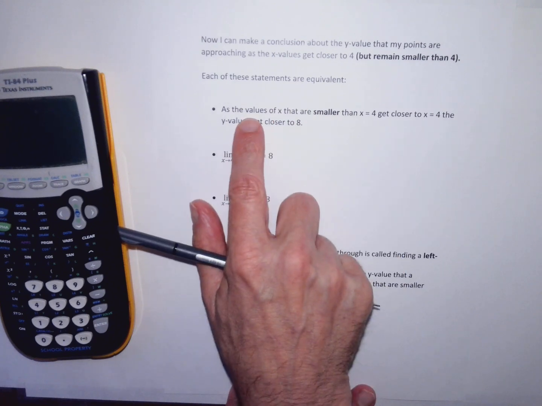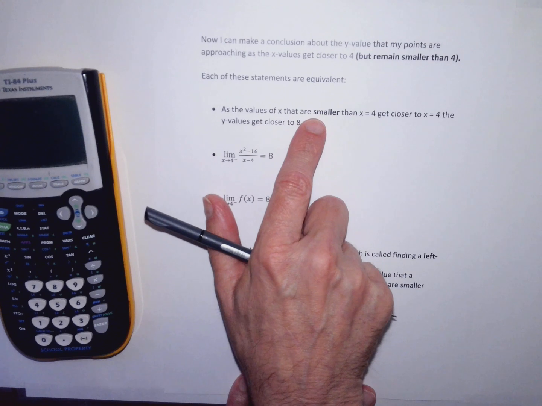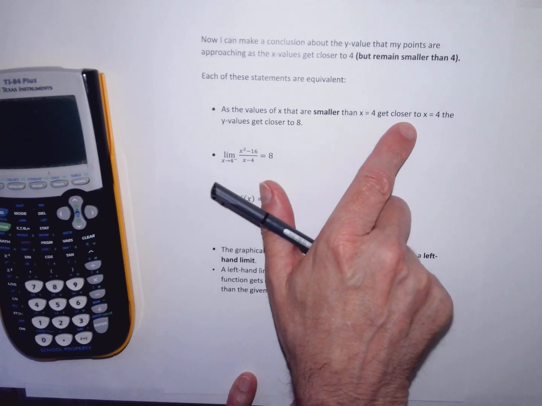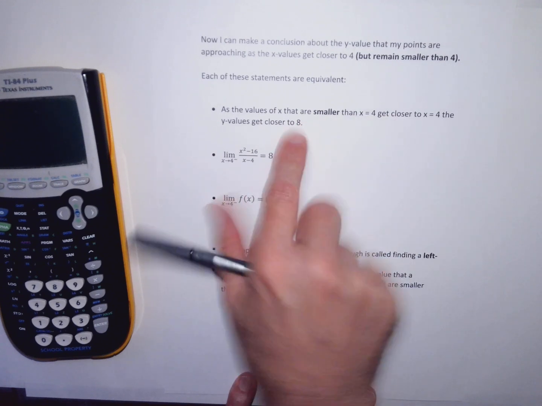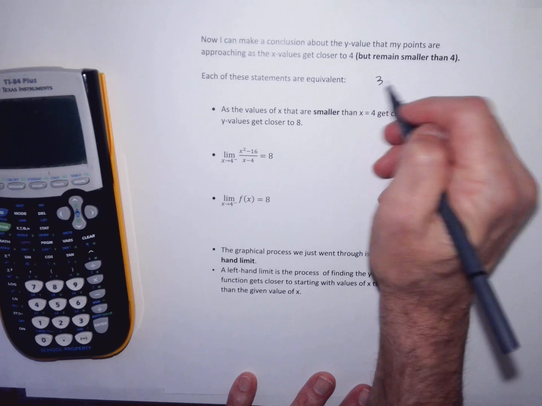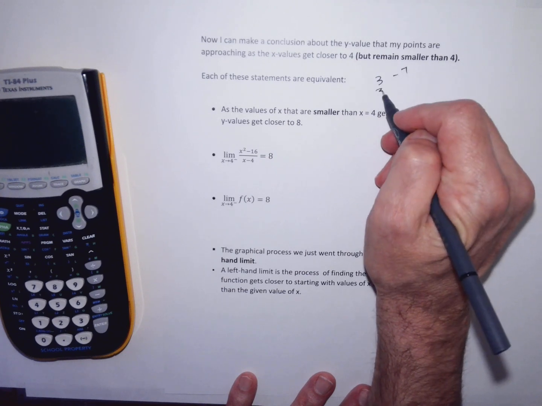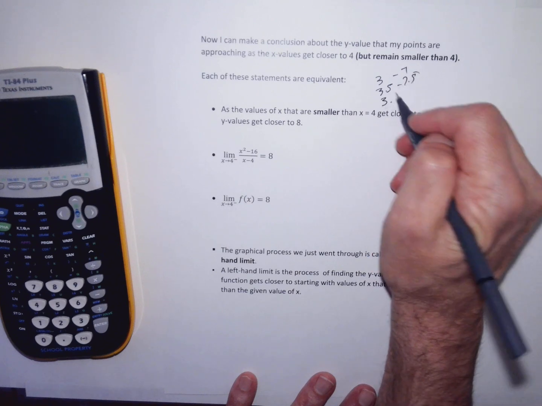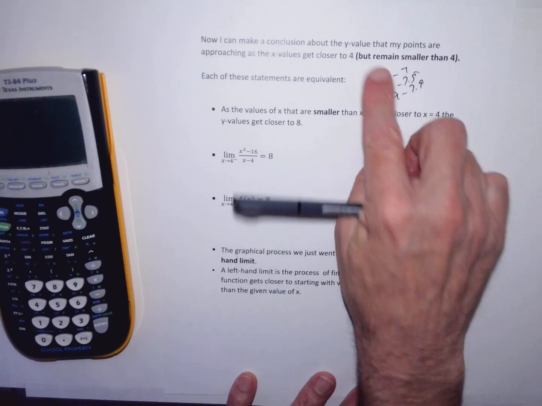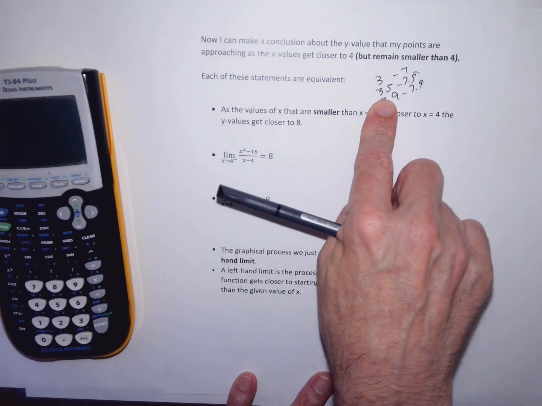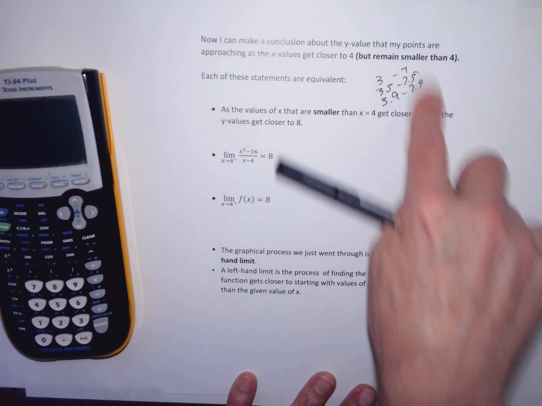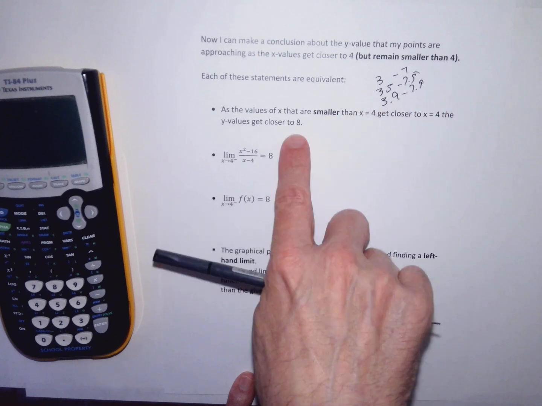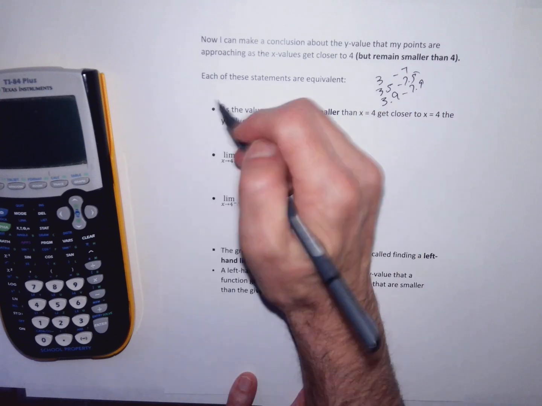As the x values that are smaller than 4 get closer to 4, the y values get closer to 8, because I went from 3 to 7, 3.5 to 7.5, 3.9 to 7.9. So as the x values were all smaller than 4, the y values were all smaller than but got closer to 8. So this is verbally what I did.